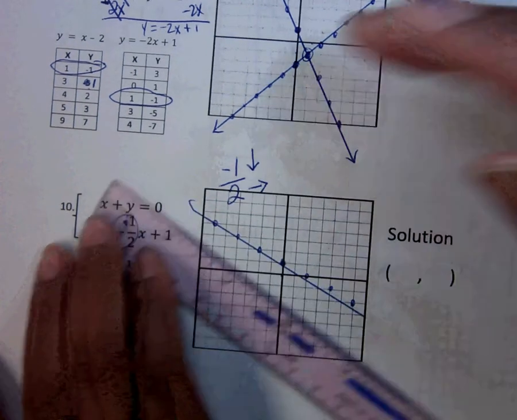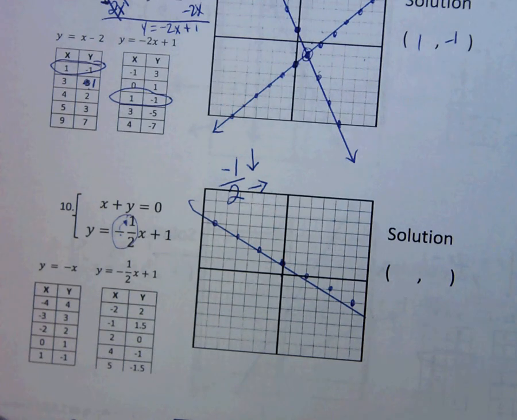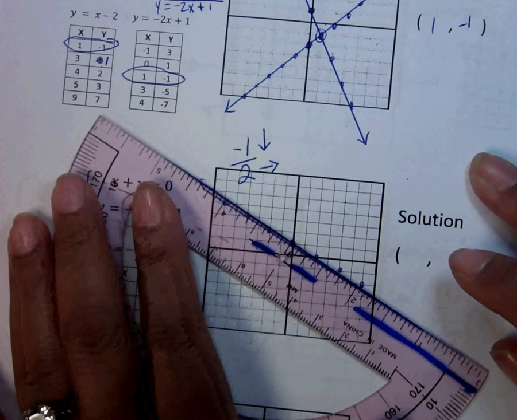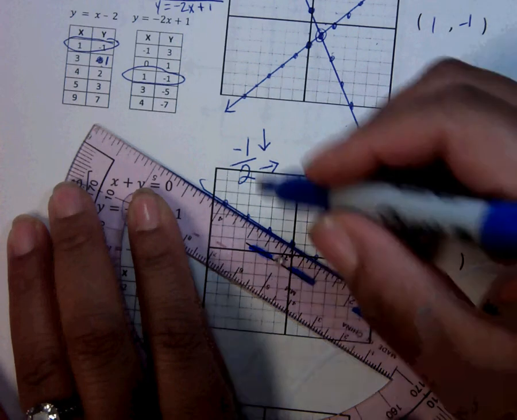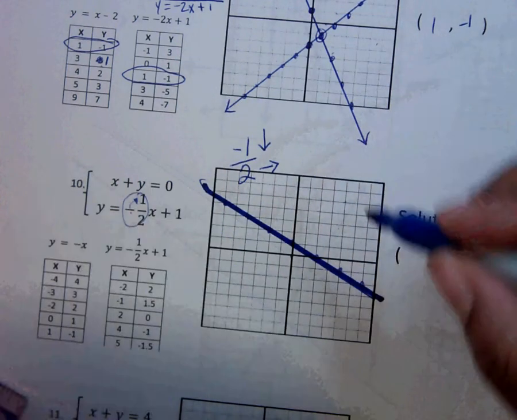Do the opposite to do the other side. I missed that. I'm going to get a marker because I totally missed that. Let's redo that. Okay, it's a little better.